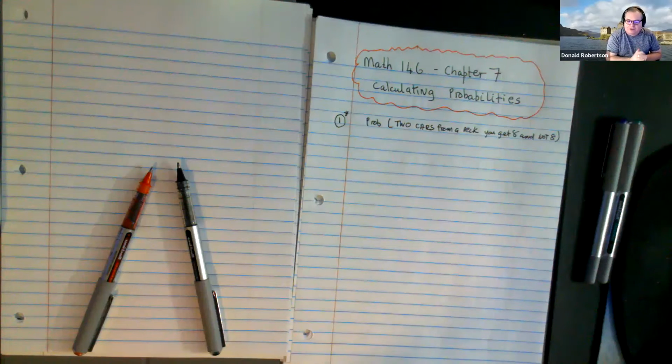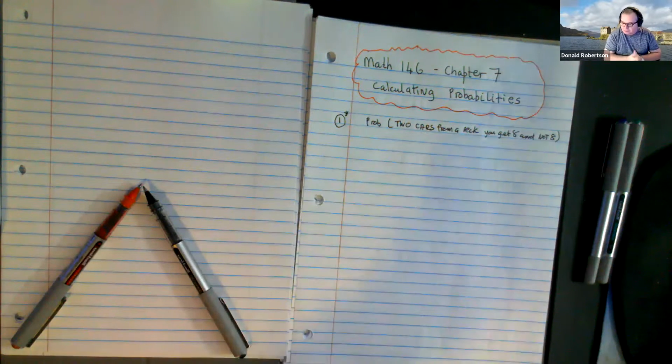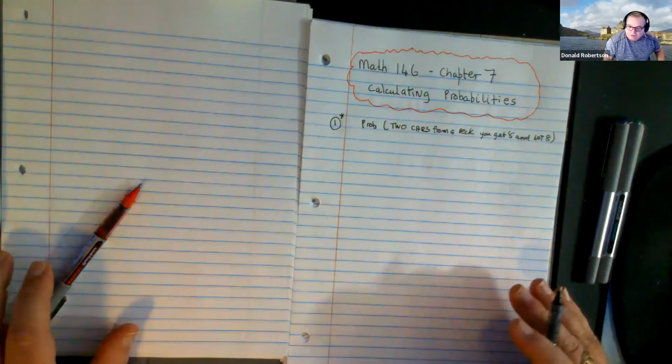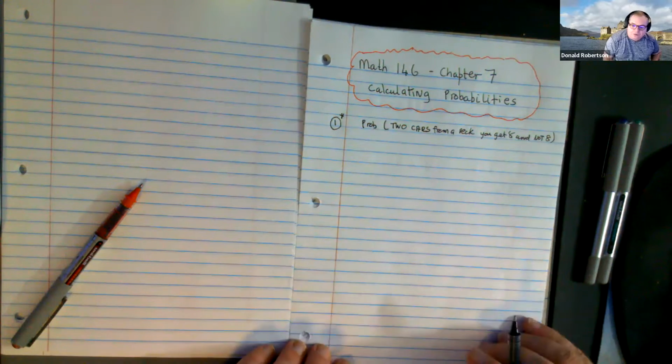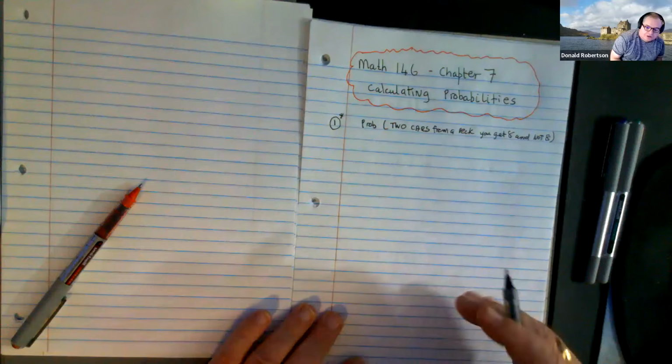Calculating probabilities today. We did a fair amount yesterday about a technique, the tree diagrams, the probability trees, and they're going to happen today as well. We have some other ways of calculating probabilities, and one's called Bayes' theorem, for instance. Others are called conditional probabilities. So you're going to get a whole wide variety of questions today.